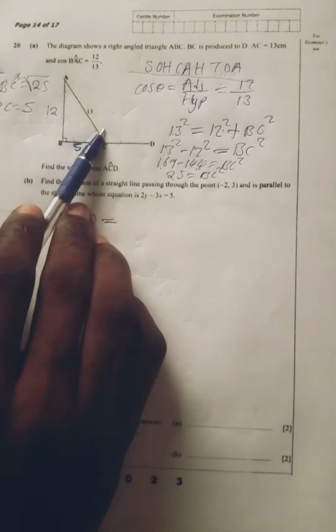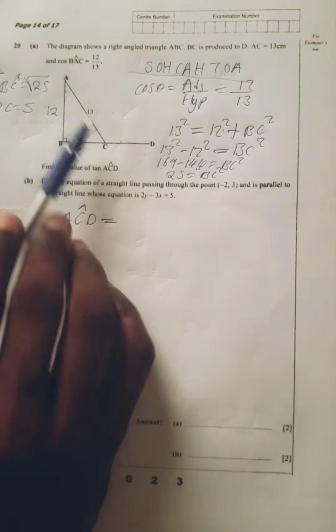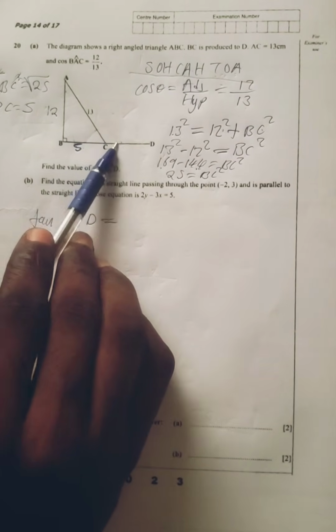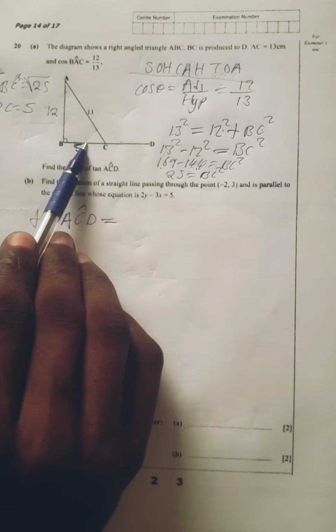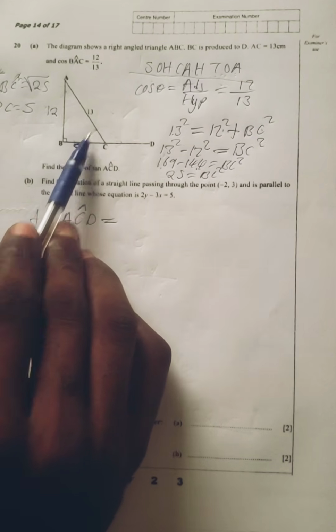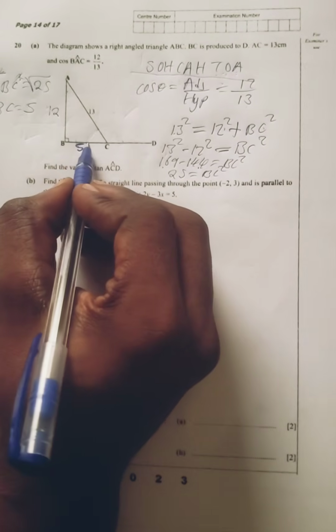So instead of finding tan of the one they are asking, ACD, you see that this is the exterior angle and it will not work here. You get the interior angle, which is this, you find it and you change the sign. So instead of finding this, we'll find tan of this.